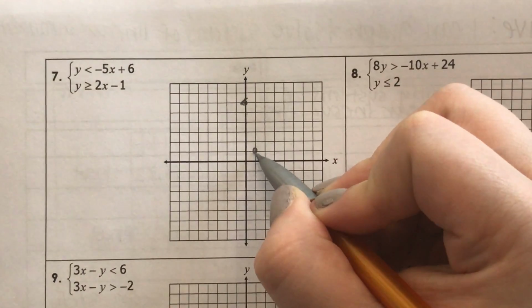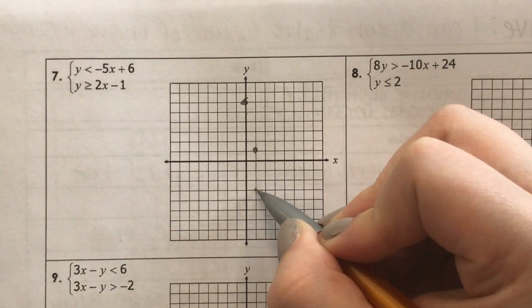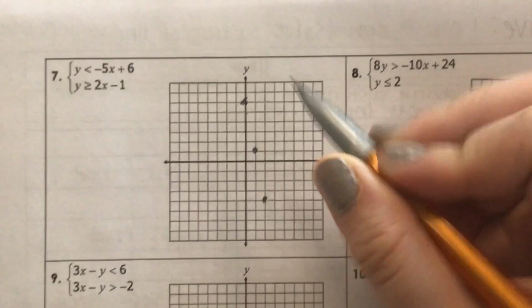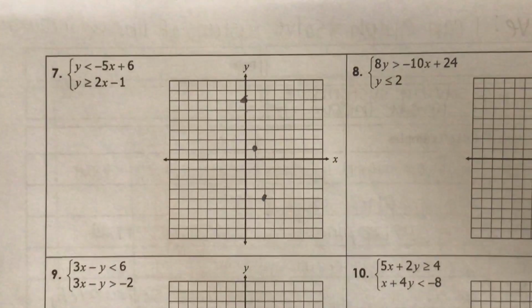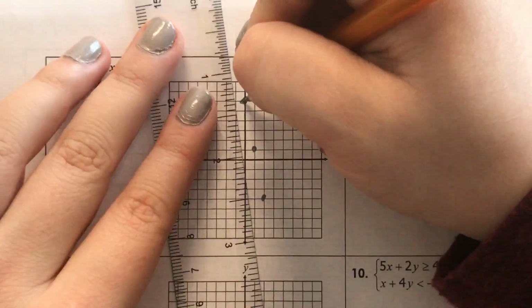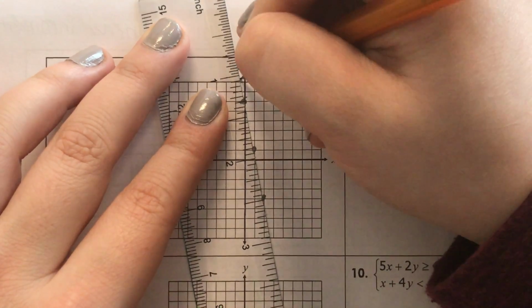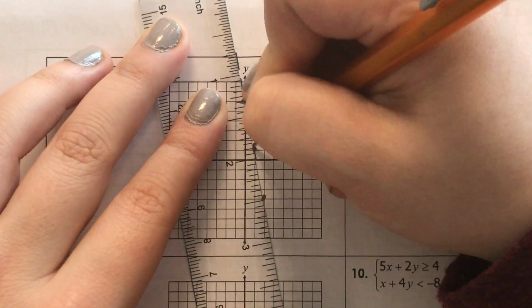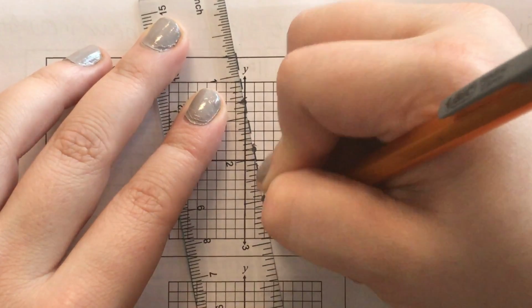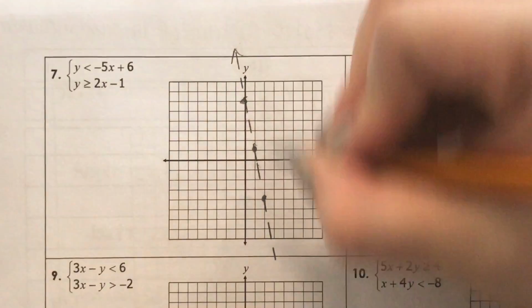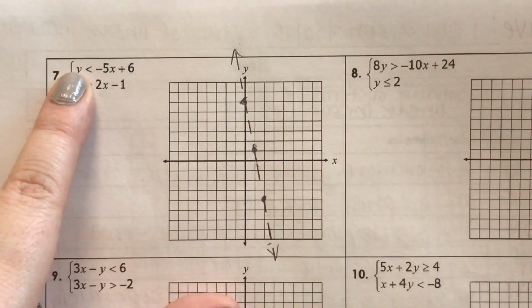1, 2, 3, 4, 5, 1. And that's a dashed line. Okay, so we're going to draw a dashed line. And we're shading below this line.